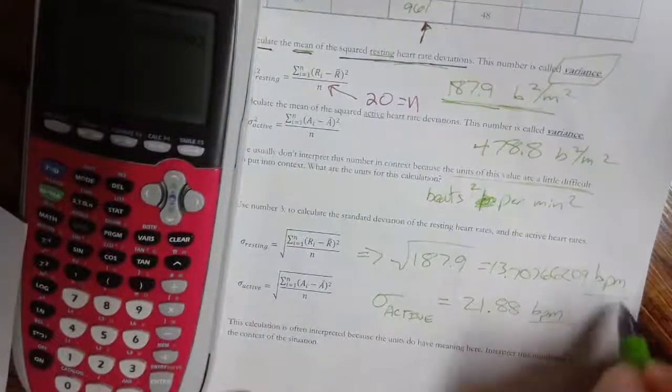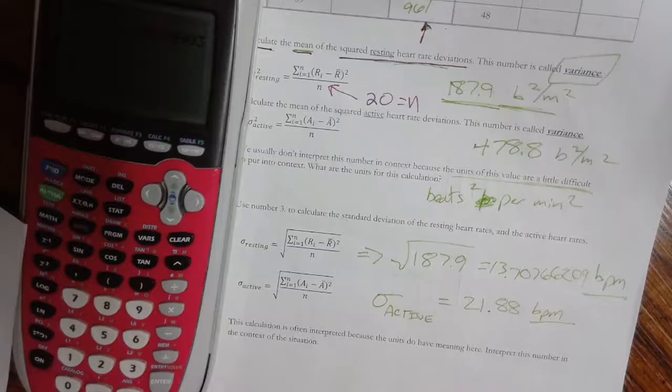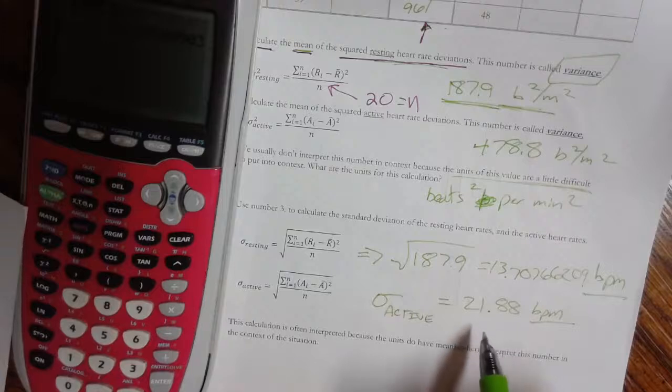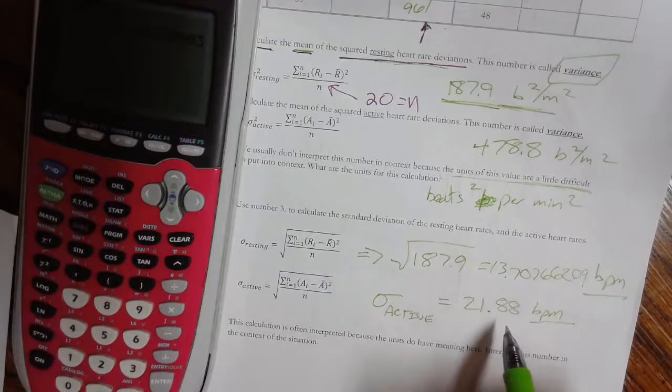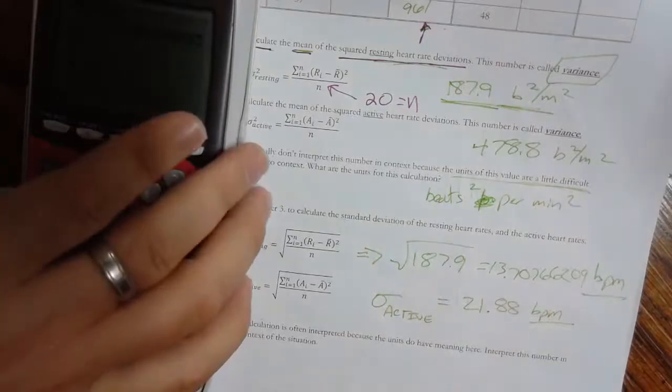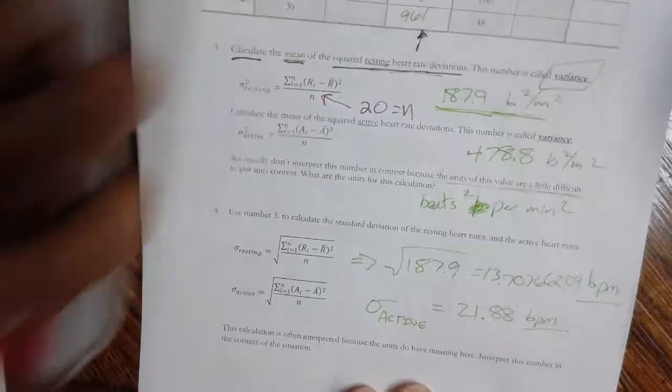So again, the emphasis here is these do have meaning. They're in the exact same units as our mean in our data set, and that's an extremely useful number. So again, what it represents is a spread. How spread out is your data? Well, on average, the active heart rates are 21.88 beats per minute from the mean. So we use this one quite a bit. Which brings me to the next problem here.